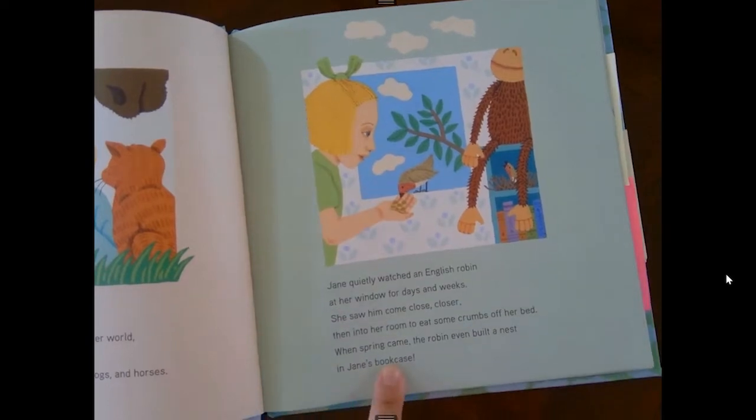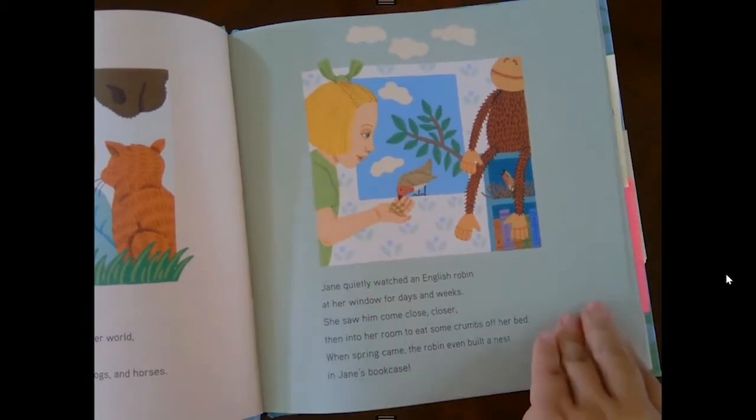I see another word right there, another compound word, the word book and the word case.